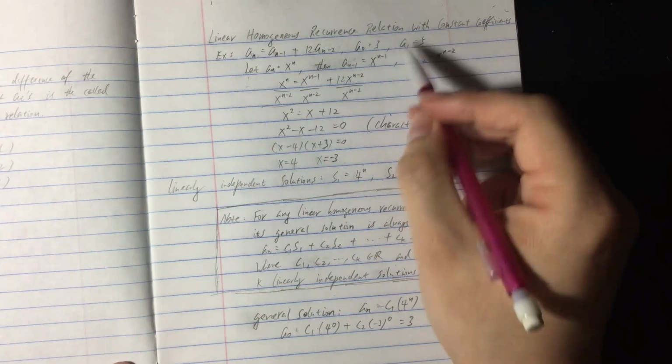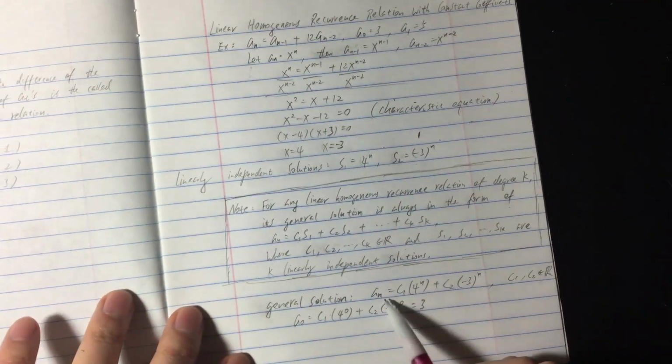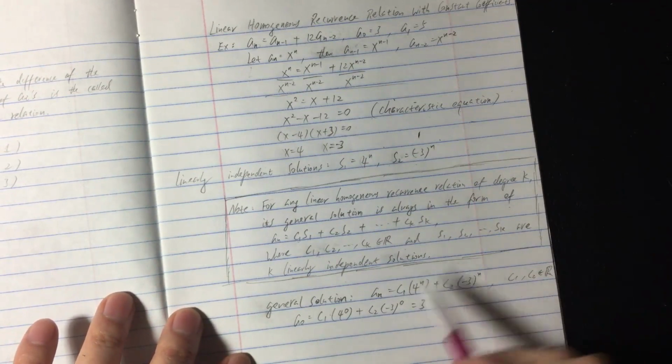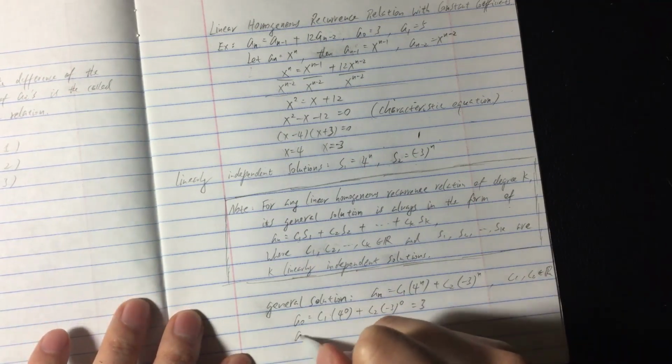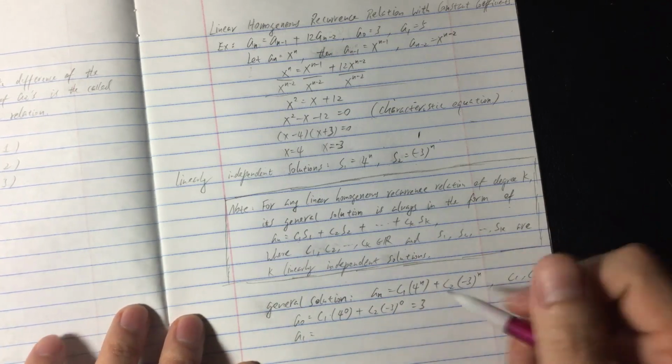Next, for the next initial condition, a sub 1 is 5, which means if I plug in 1 for n, the expression must equal 5.